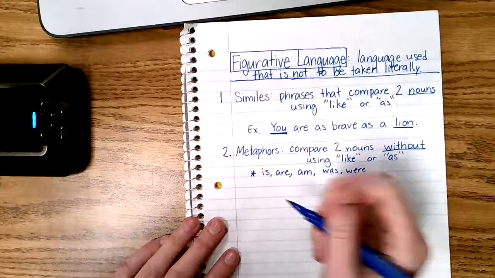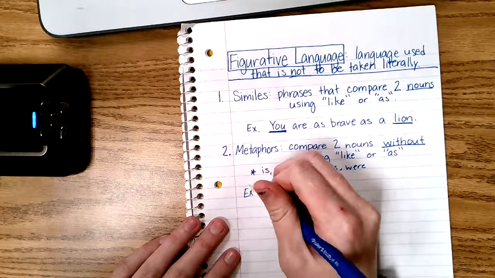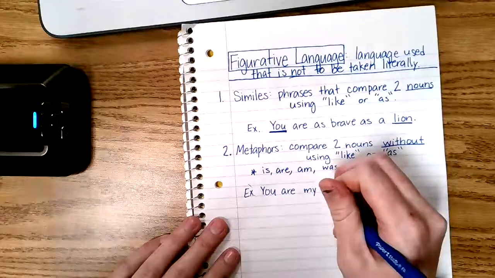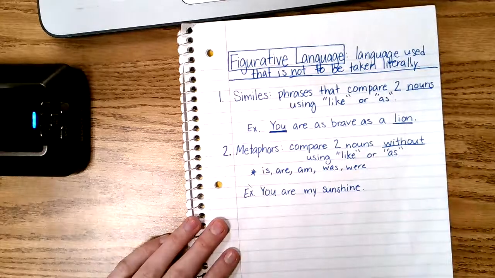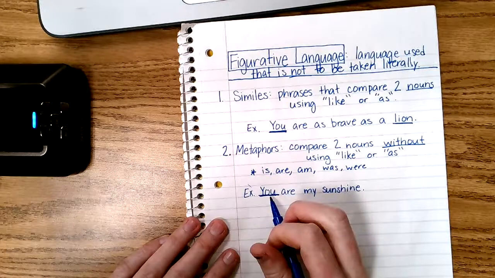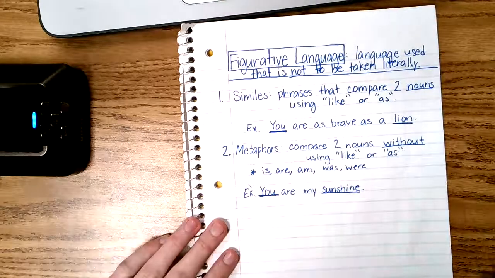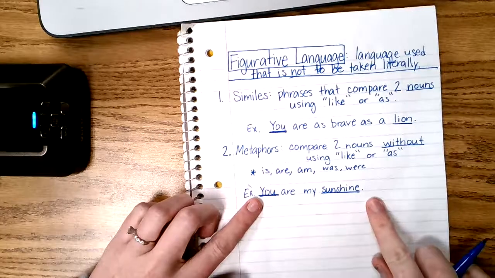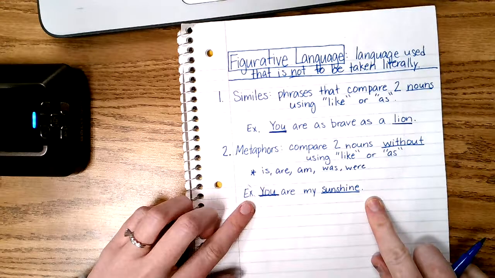So an example is, let's put an EX here, for example: you are my sunshine. And let's underline the two nouns here. Here's our subject. What is it comparing you to? Sunshine. Of course, when someone says you are my sunshine, they're not literally your sunshine. That just means that you make them happy.